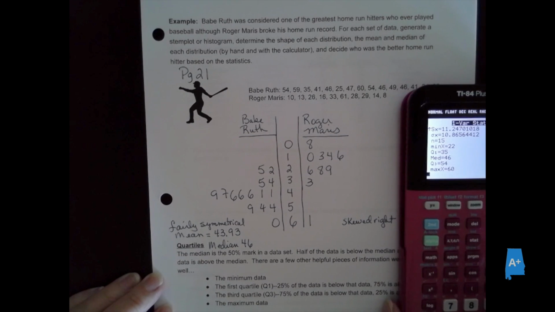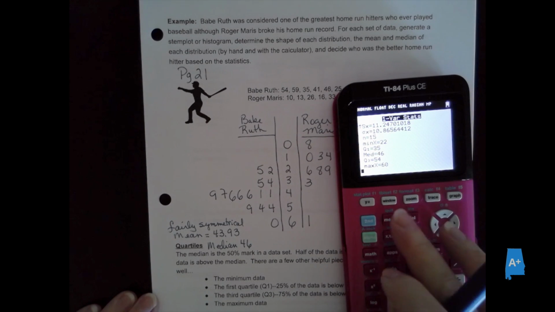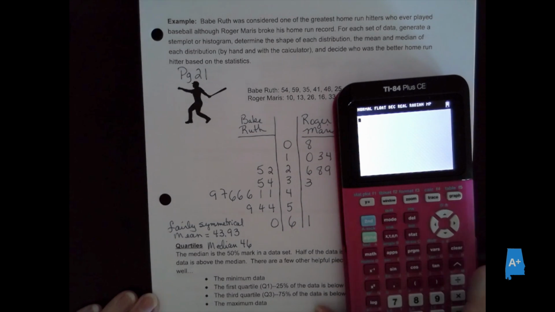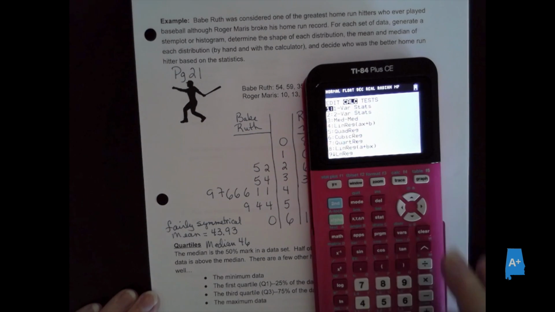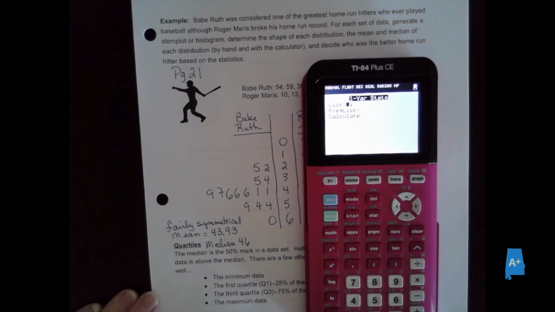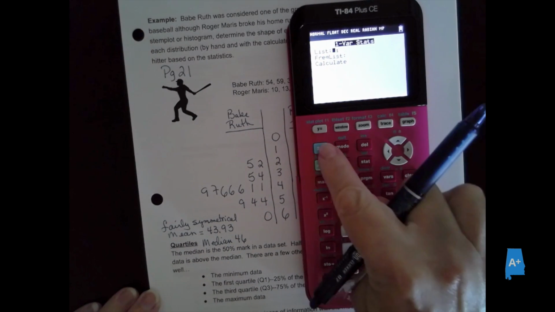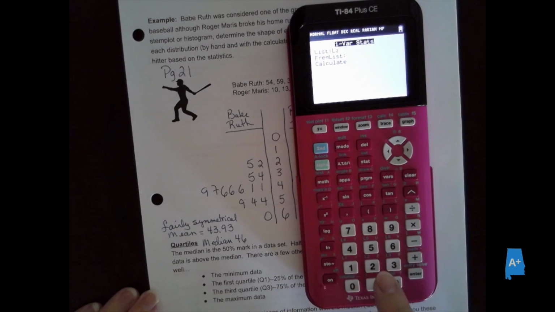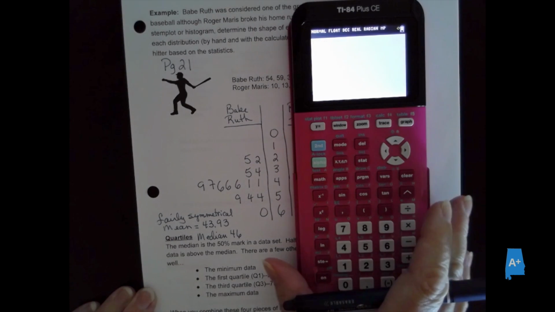And then for Roger Maris, let's see, I'm going to have to do it again. So second quit gets you to your home screen. So you're going to do stat, calc, one var stat, but now I need L2. And how do you get there? L2 is always above number 2, but it's blue. So in order to access it, I'm going to hit second 2, and that's L2. And then go down and hit calculate.